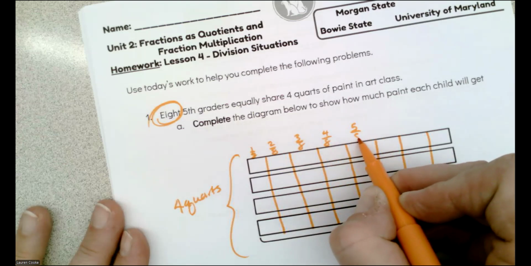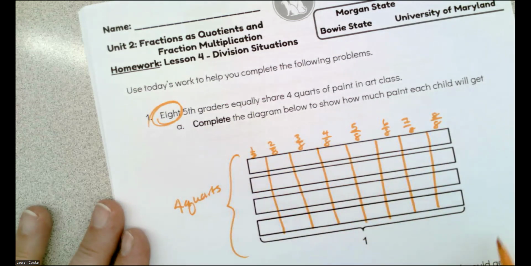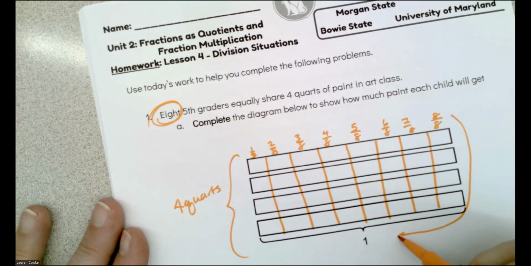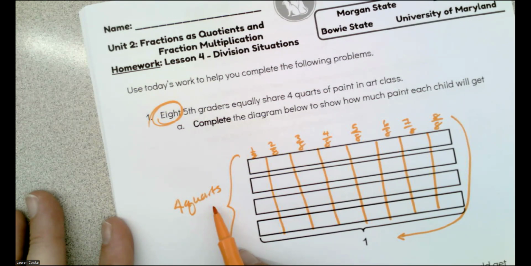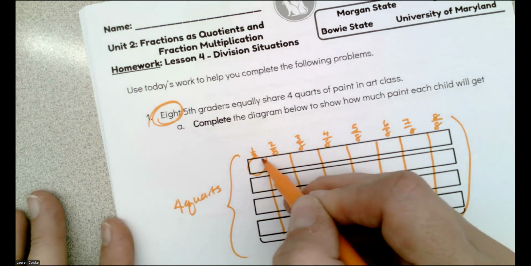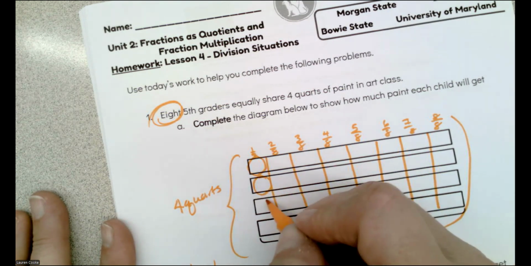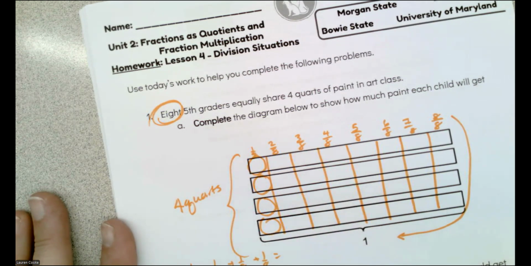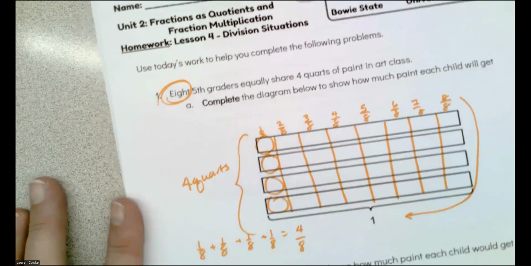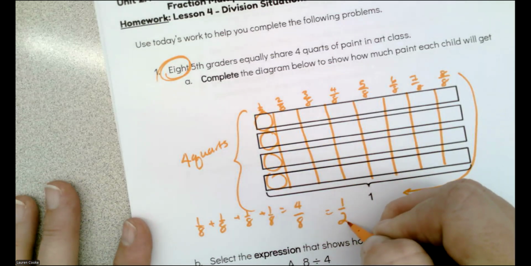These are the notes you should be taking. 5/8, 6/8, 7/8, and then this is 8/8. So this represents the whole. So I'm looking for these notes when you turn in this paper. And each child, if there's 8 of these 5th graders, each child is going to get 1/8 from the first quart, 1/8 from the second quart, 1/8 from the third quart, and 1/8 from the fourth quart. That is 4/8.